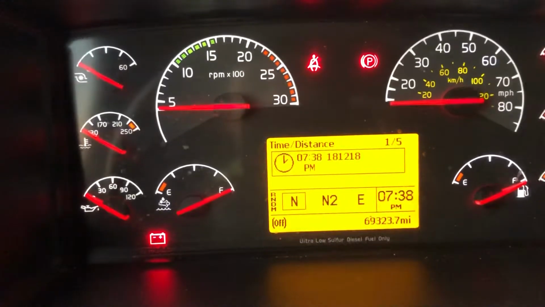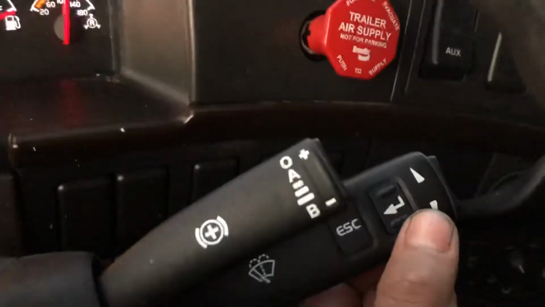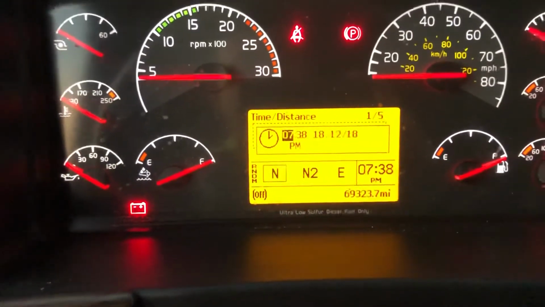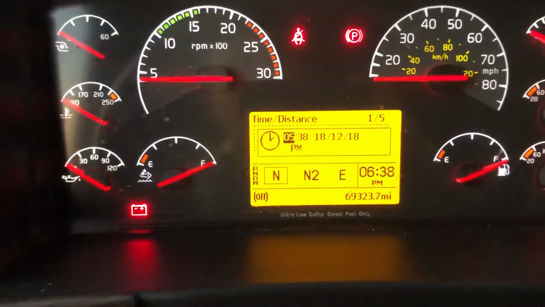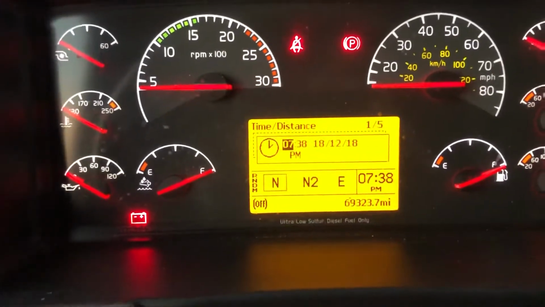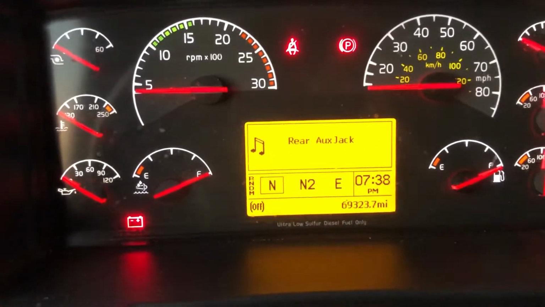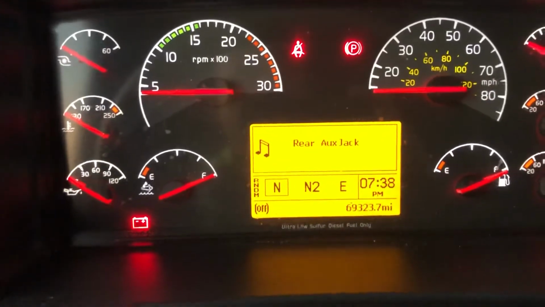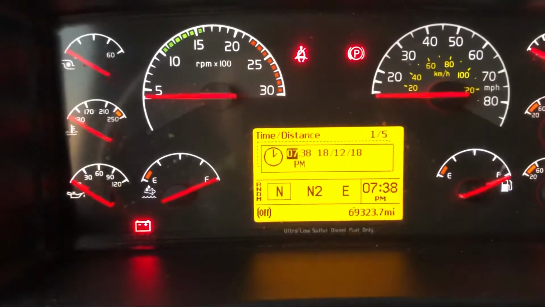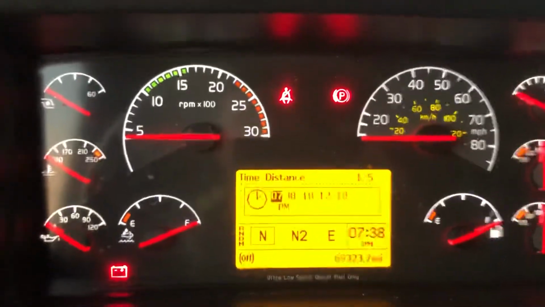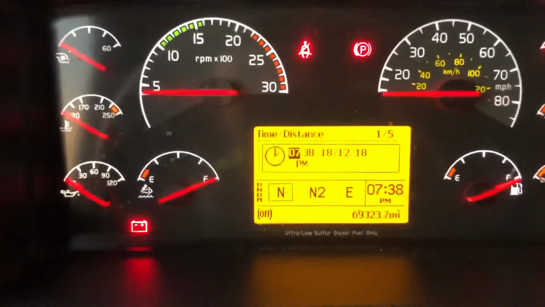So now we're going to press once again the same key you see here, and then you can set the hour in here. All right, once you set the hour in here, you see right now it says also 7:38 p.m. in the radio too. So this applies for the radio. You can change the hour in the radio in this screen.